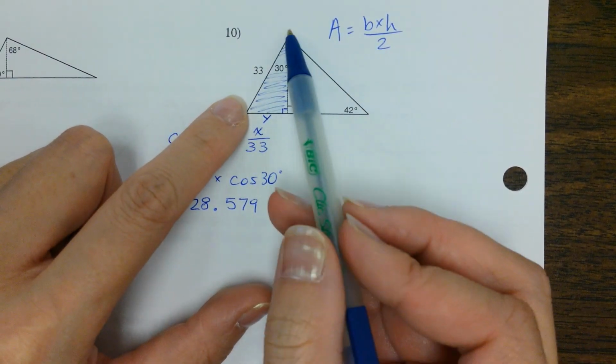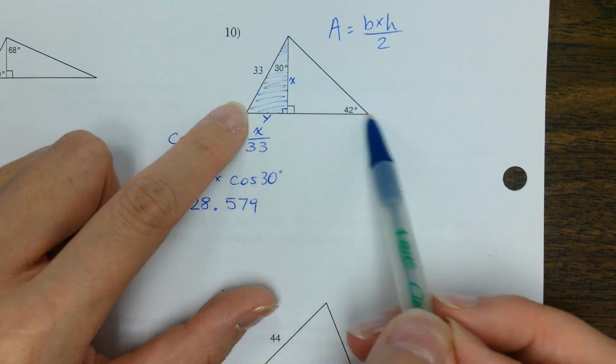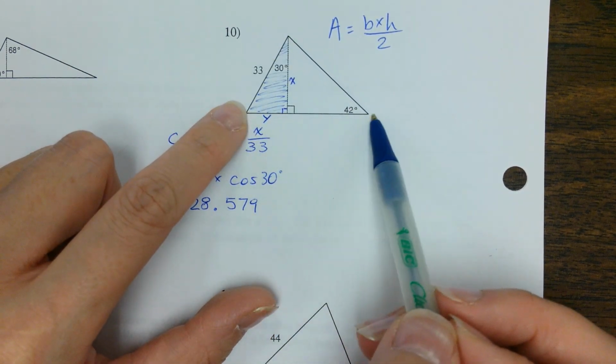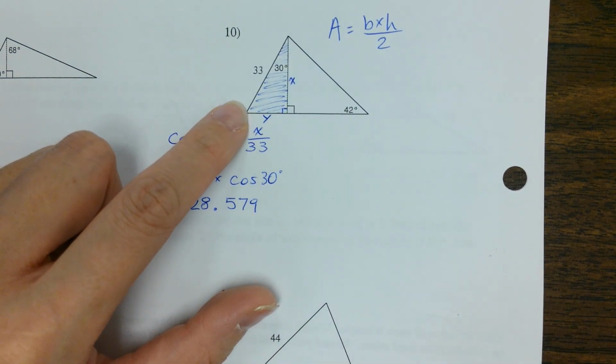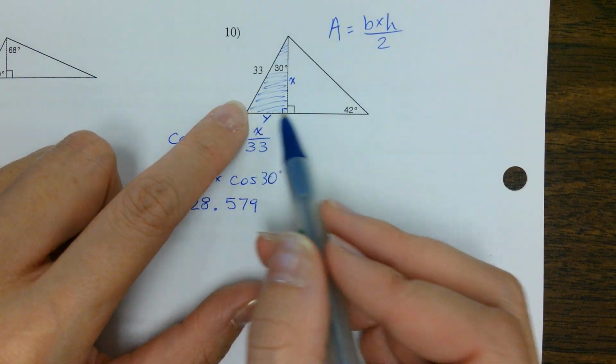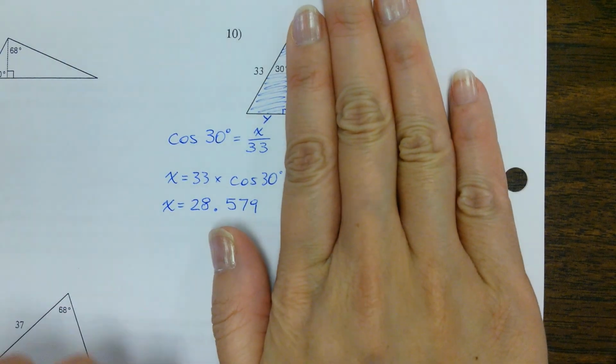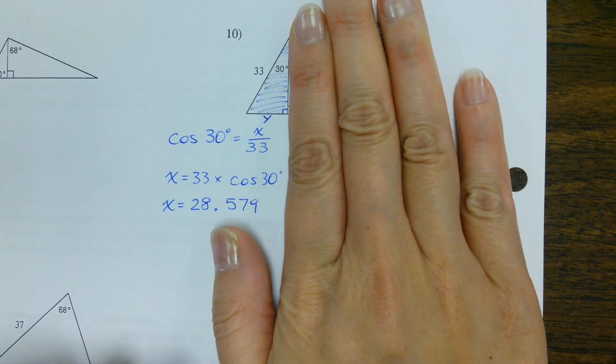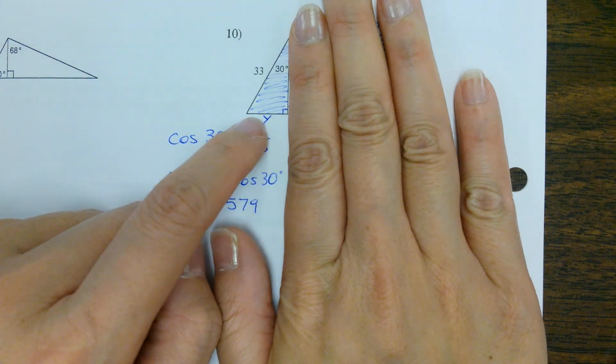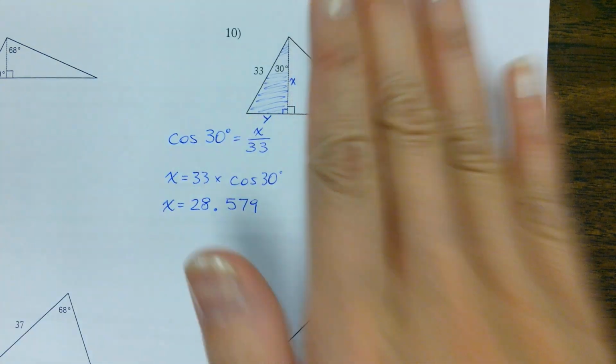Why can't I use this triangle to find the whole length at once? It's not a right angle triangle. For right now, I only know how to deal with right angle triangles. So that's why I have to break it into parts and find this part of the base first.